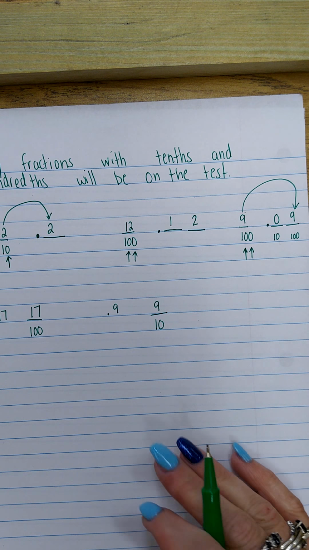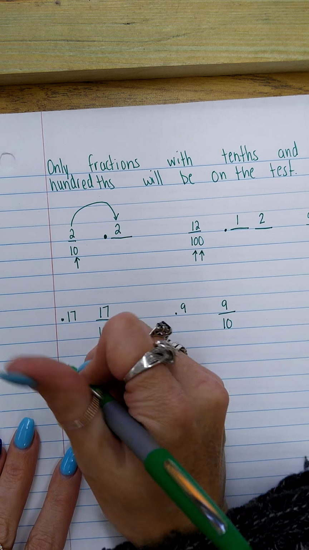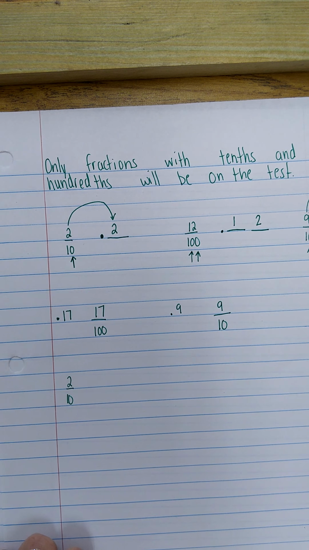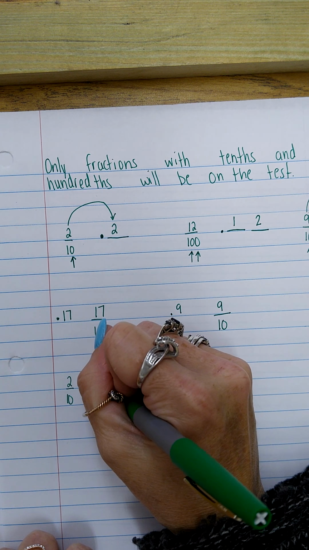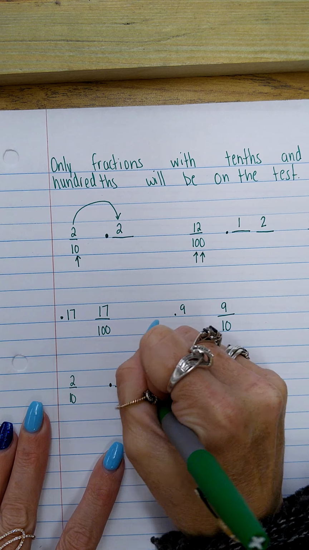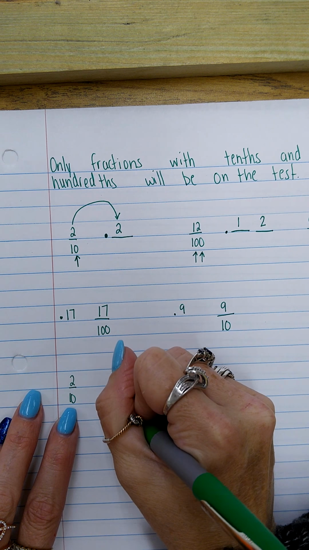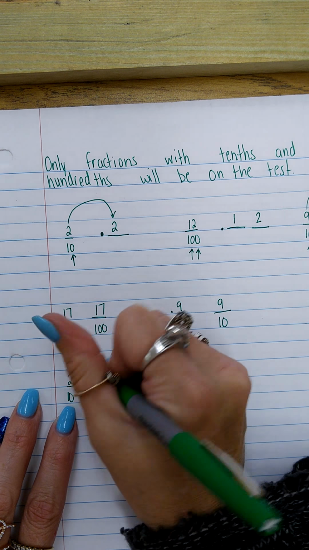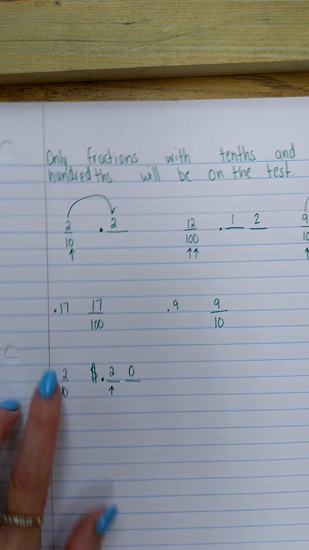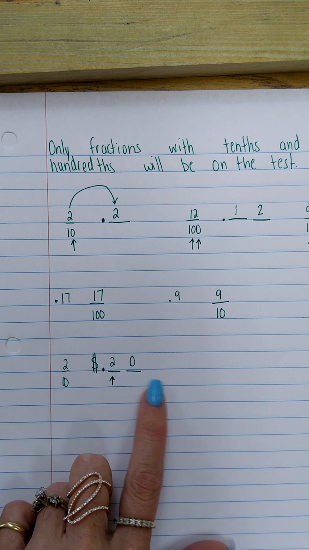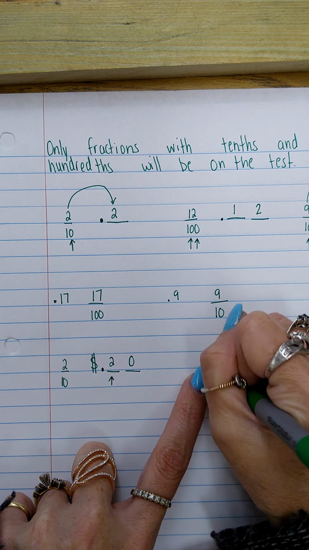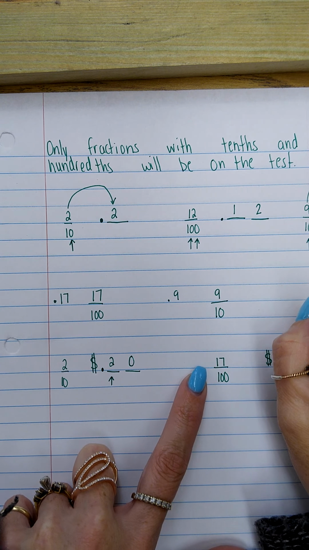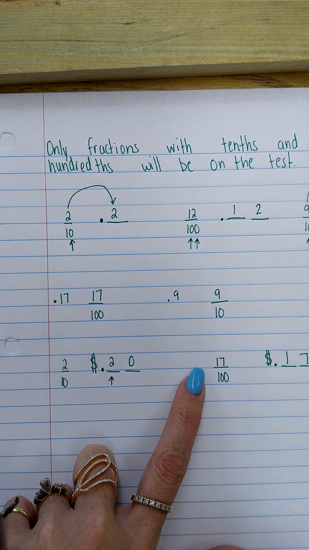They have to be able to change fractions or decimals into money. So here, if I have 2/10 and I need to change that into money, money is always 2 place values after the decimal point. This is over tenths, so the 2 would go there and the 0 would go here, because you have to have 2 place values and you need the money sign in front. So that's how I change 2/10 into 20 cents. 17 hundredths into money: money sign, decimal point, 2 place values, 1 7.